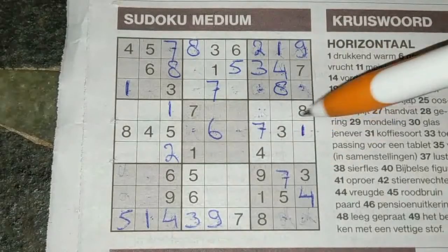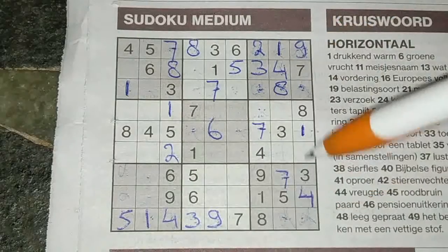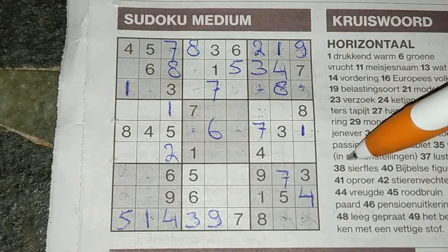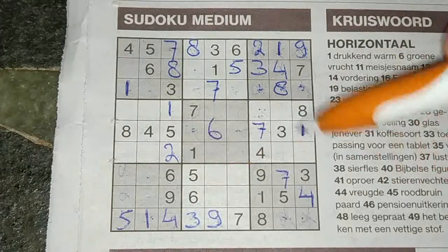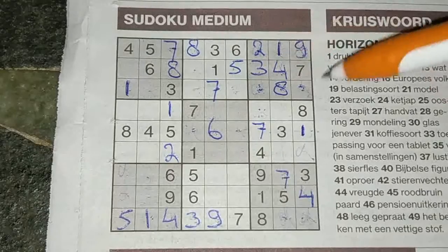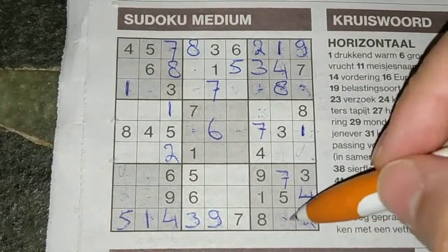This last column, 1, 2, 3. One of the missing numbers is a 2. I see a 2 there, so no 2 there. In this box, we have a 2 here, so no 2 there. The only place for the 2 should be here. Now, 1 box is left in this big square for the number 6.